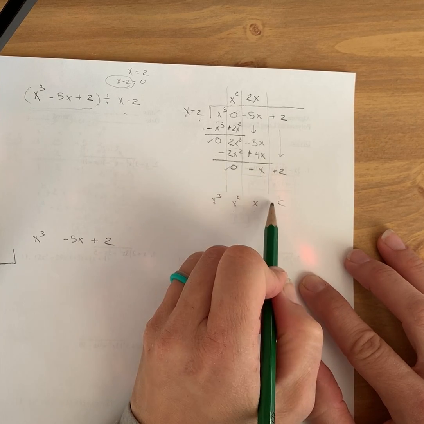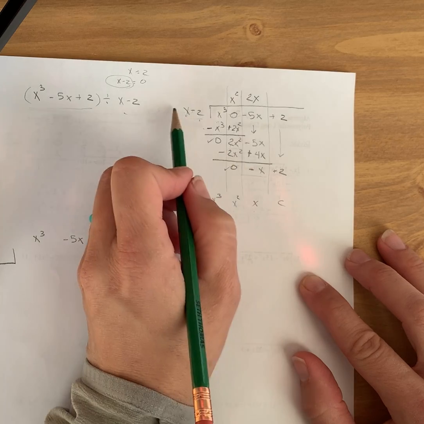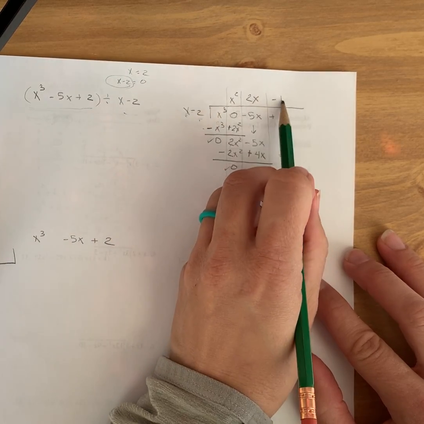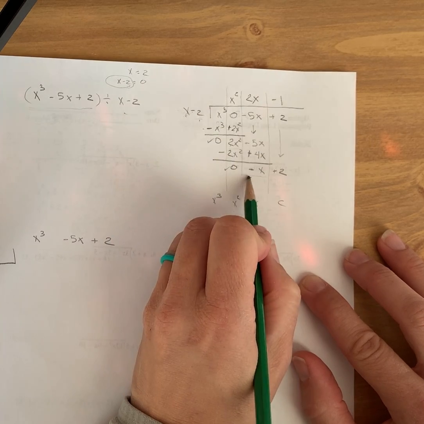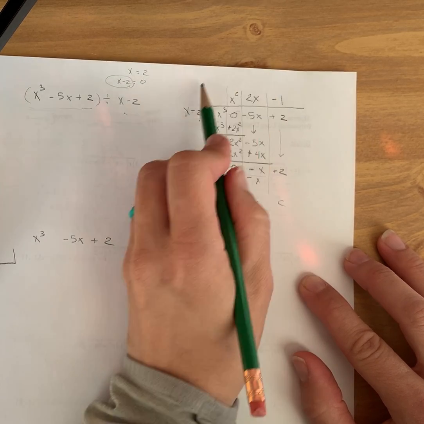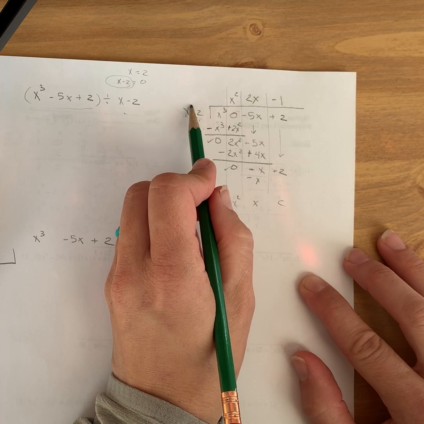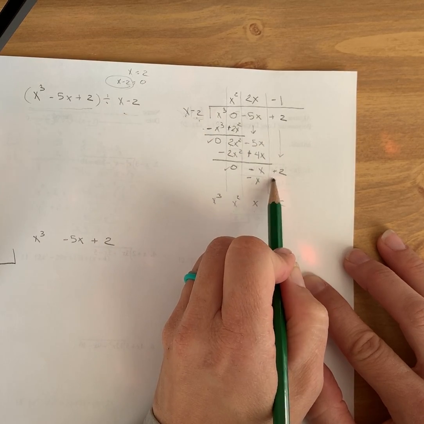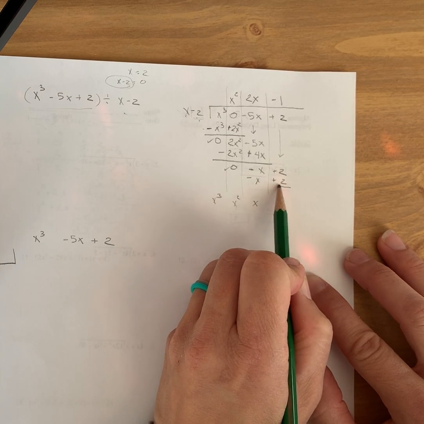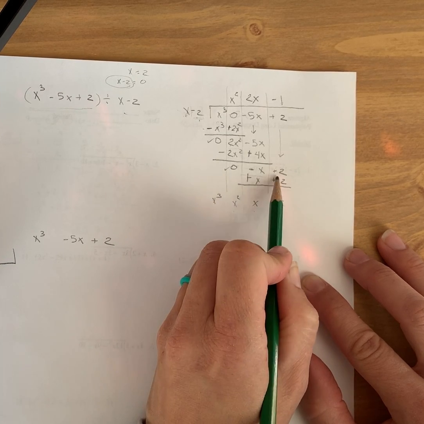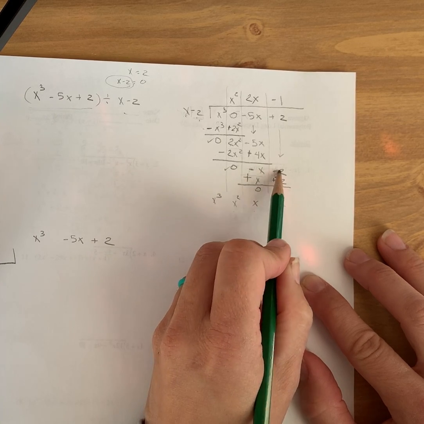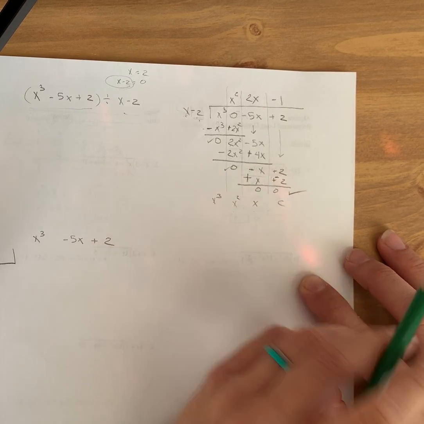Again, my goal is to get rid of x. I've got a negative x, and I have an x up here, so I need a negative 1. Negative 1 times x is negative x. Negative 1 times negative 2, remember the sign attaches to the number, gives me a positive 2. Okay, draw my line, change my signs. Negative x plus x gives me 0. 2 minus 2 also gives me 0.